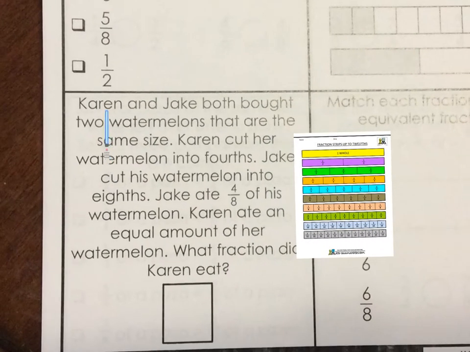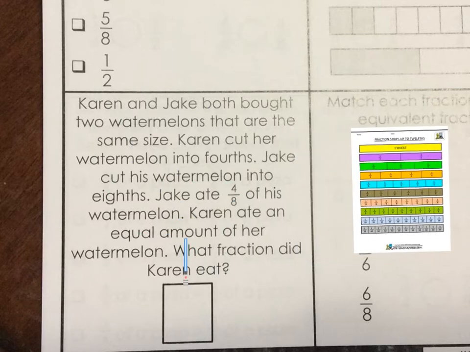It says here, Karen and Jake both bought 2 watermelons. Gosh, reading about all this fruit is making me hungry, guys. That are the same size. Karen cut her watermelon into 4s. Jake cut his watermelon into 8s. Jake ate 4/8 of his watermelon. Karen ate an equal amount of her watermelon. What fraction, I got this little guy in the way. What fraction did Karen eat?